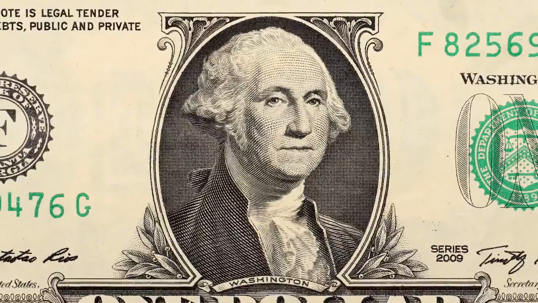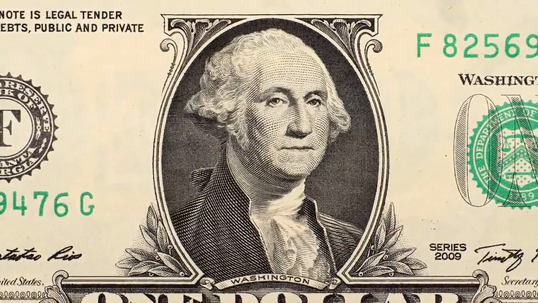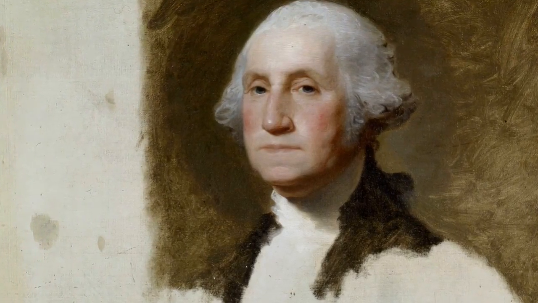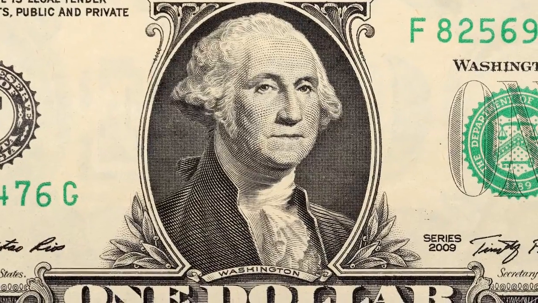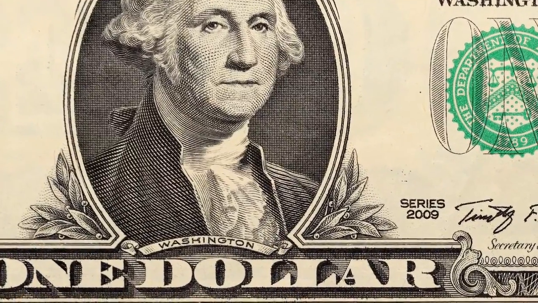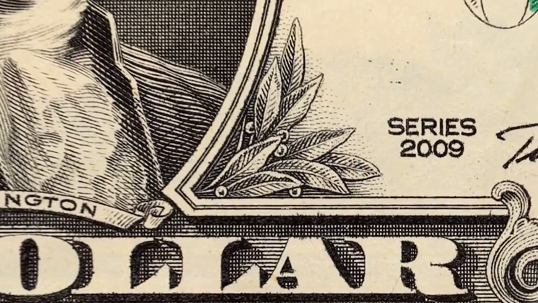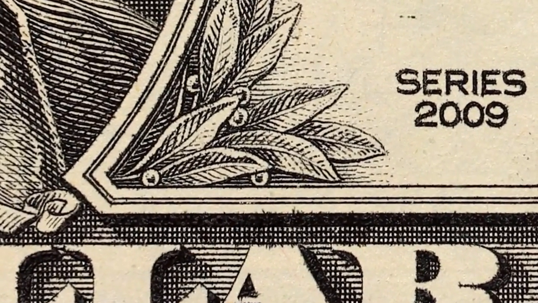This particular picture of our first president comes from a never-finished portrait by Gilbert Stuart. Because of the engraving process, the image on the bill is reversed. The portrait is supported by bay laurel leaves, which are often used to represent status. You know, think ancient Greece. The leaves depicted here are still budding, possibly representing that the U.S. has yet to reach its full bloom.